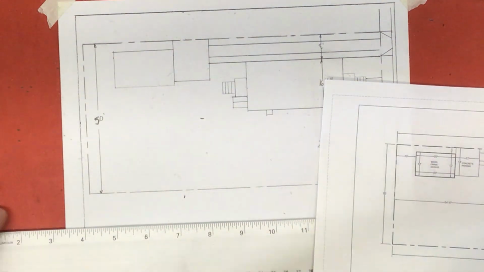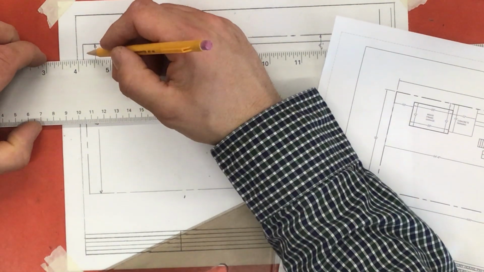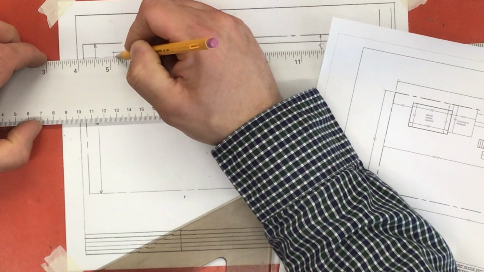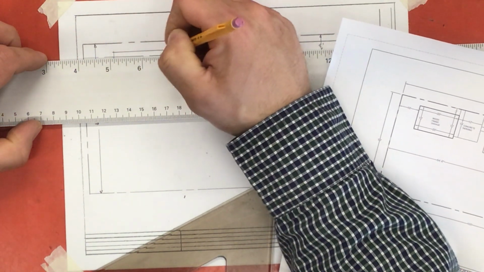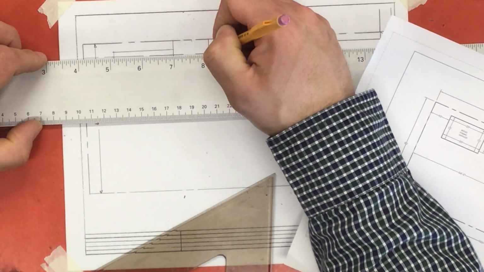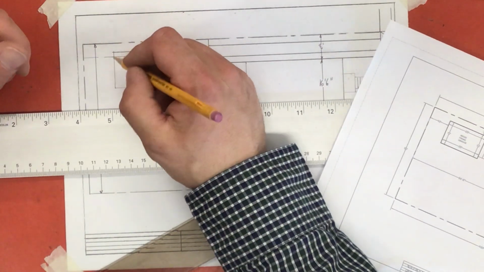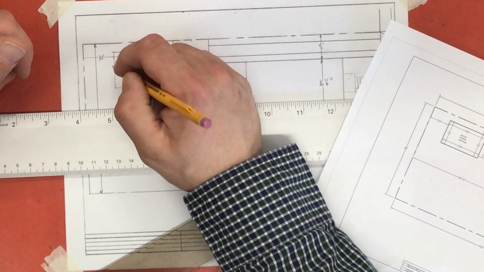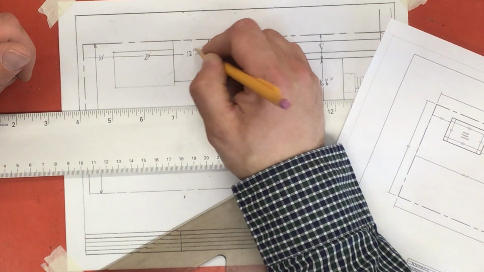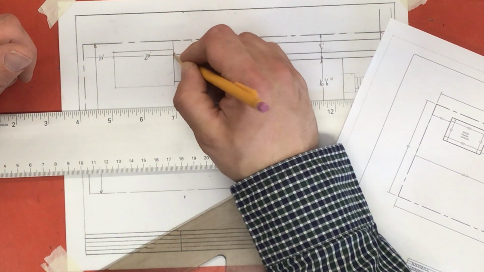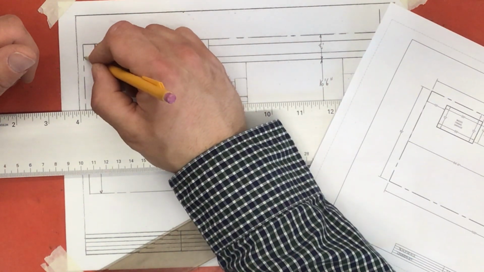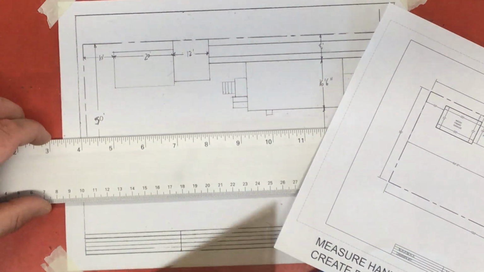Come over here, lift your pencil to here, come across, lift your pencil, come across, lift your pencil, come across. All right, you can almost get all your measurements all in one line right here. 10 feet, 20 feet, 12 feet. Use your arrowheads. Okay, make it look neat. Neat as you can.